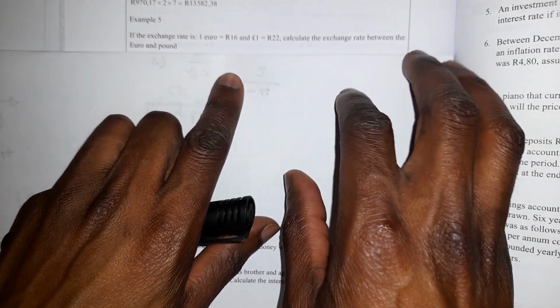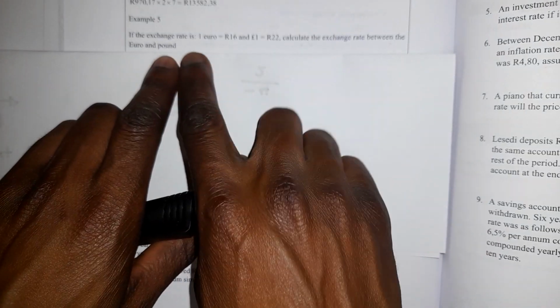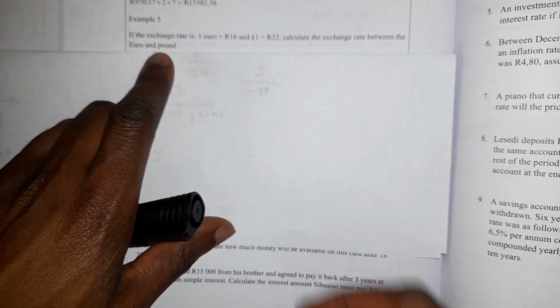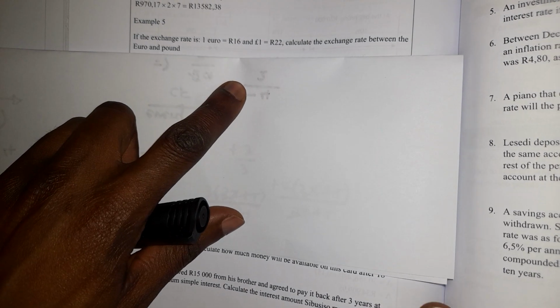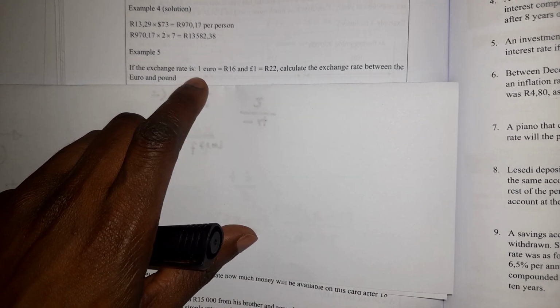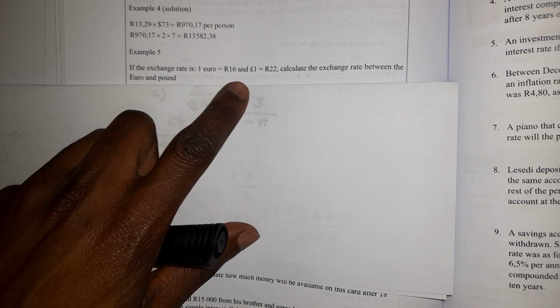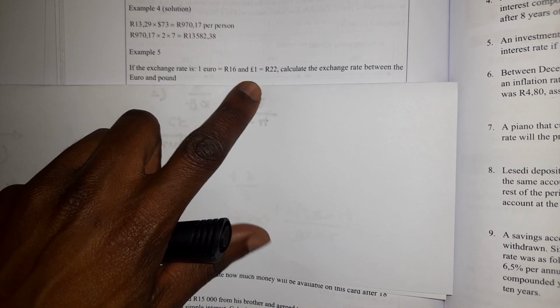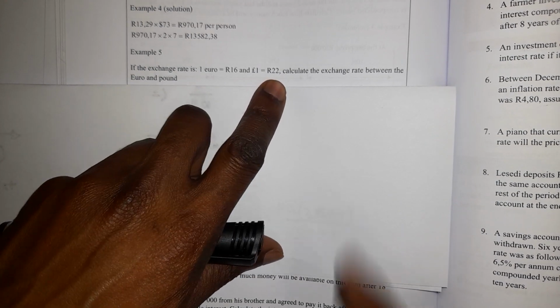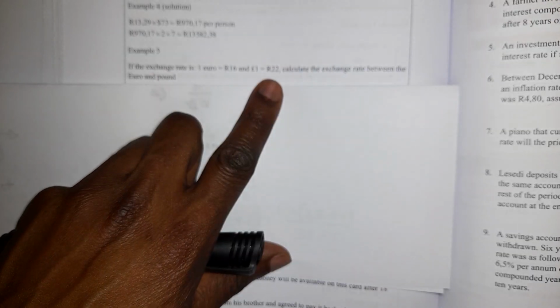So if the exchange rate is €1 equals 16 rands and £1 equals 22 rands, calculate the exchange rate between the euro and the pound.